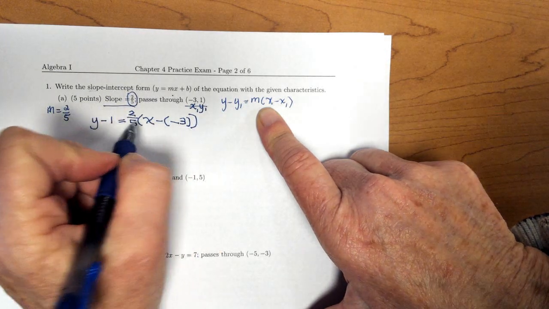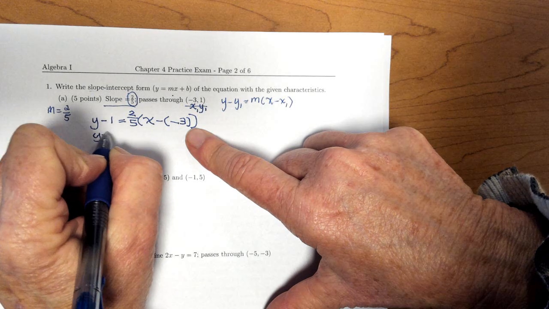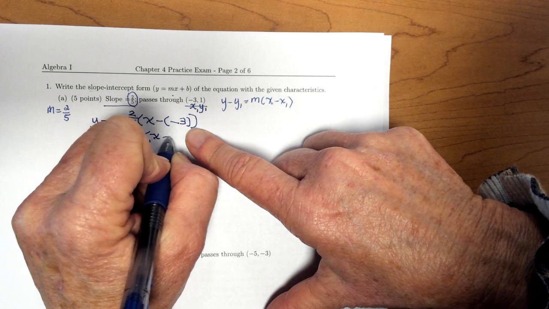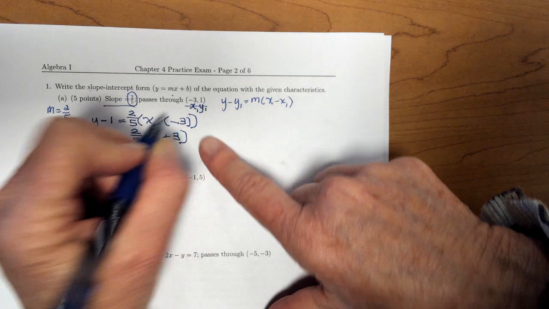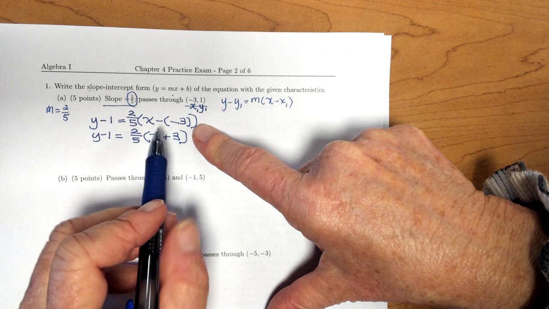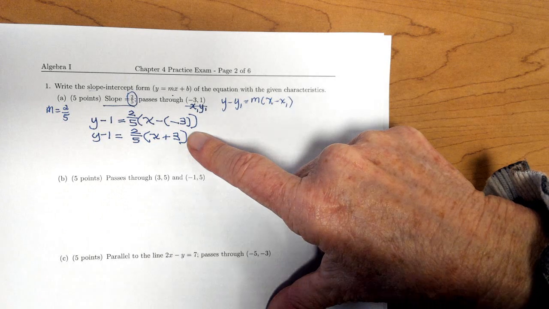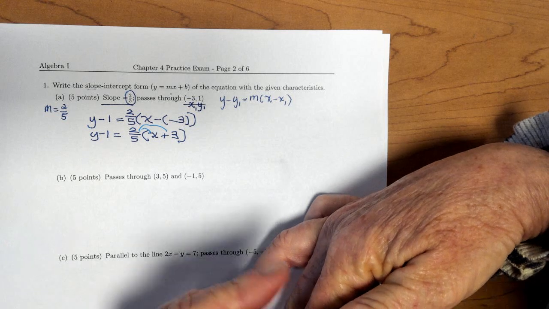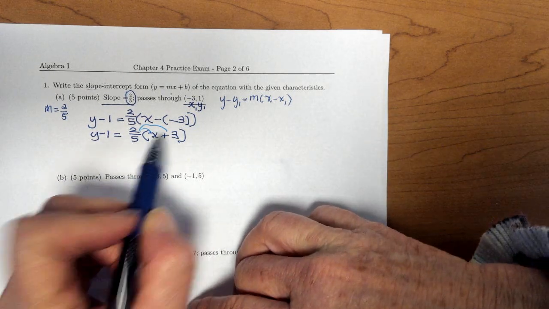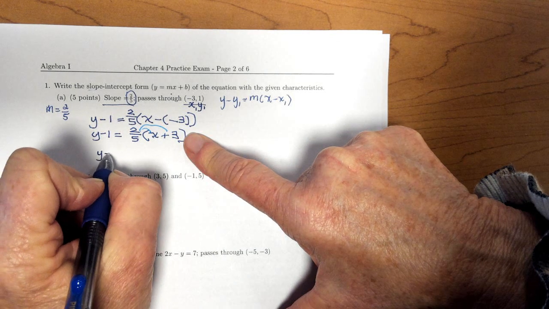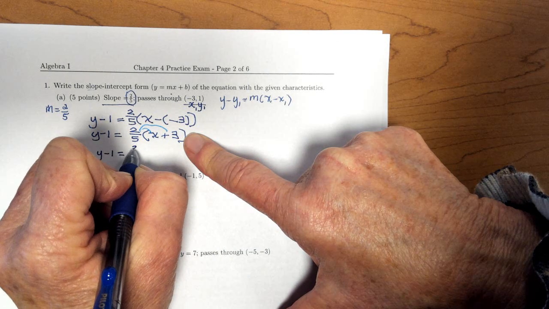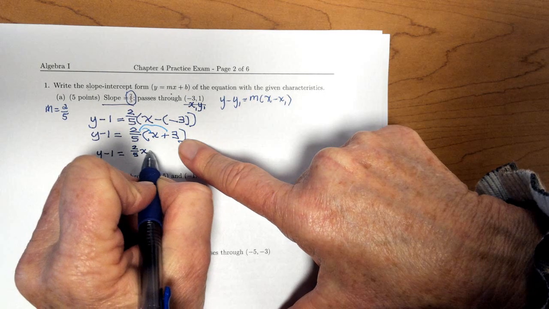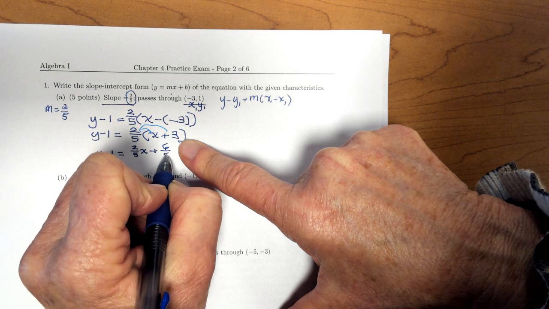Now I'm going to simplify. I've got y minus 1 equals 2/5 times x plus 3. I simplified the minus minus. Now I am going to distribute 2/5 by multiplying 2/5 times x and 2/5 times 3. I get y minus 1 equals 2/5 x, and 2/5 times 3 gives me plus 6/5.